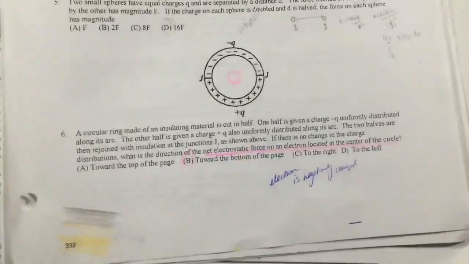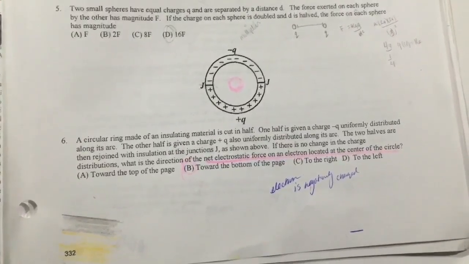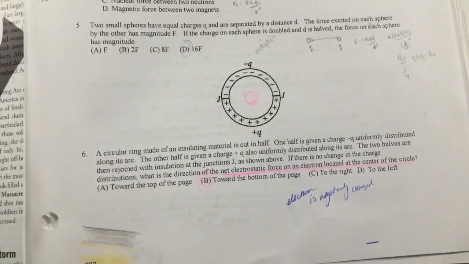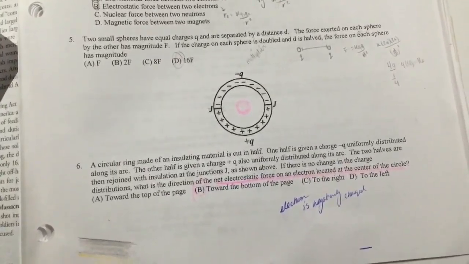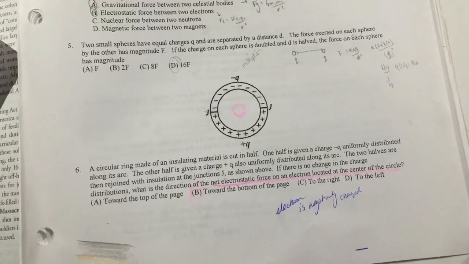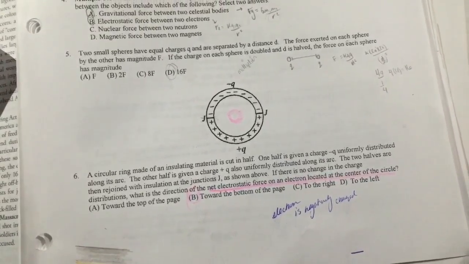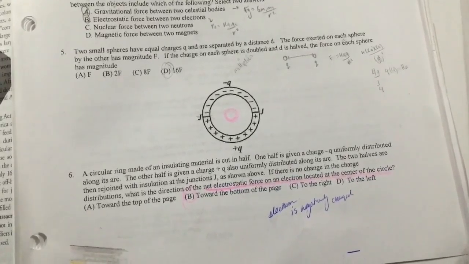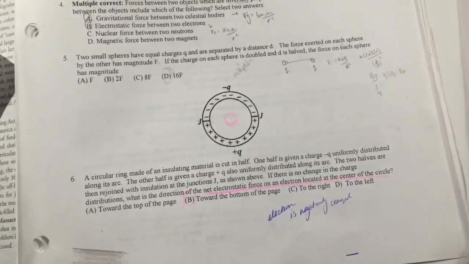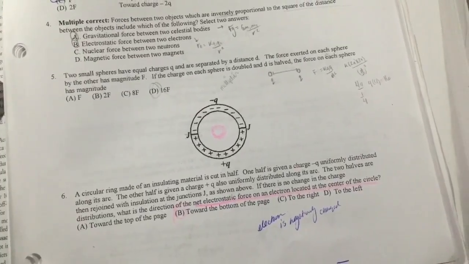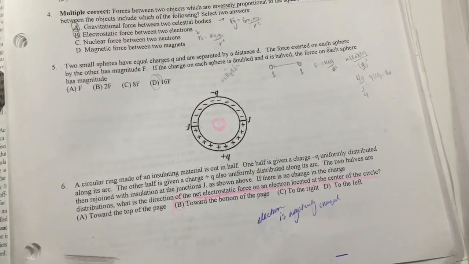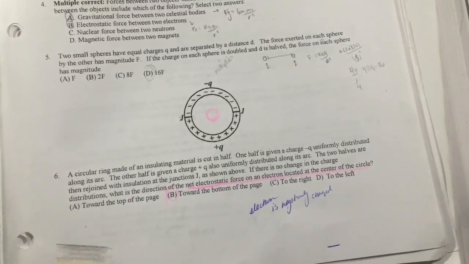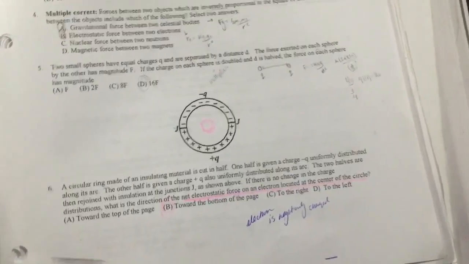A circular ring made of an insulating material is cut in half. One half is given a charge negative q, uniformly distributed along its arc. If the other half is given a charge positive q and also is uniformly distributed along its arc, the two halves are then rejoined with insulation at the junctions J as shown above. If there is no change in the charge distributions, what is the direction of the net electric force on an electron located at the center of the circle?